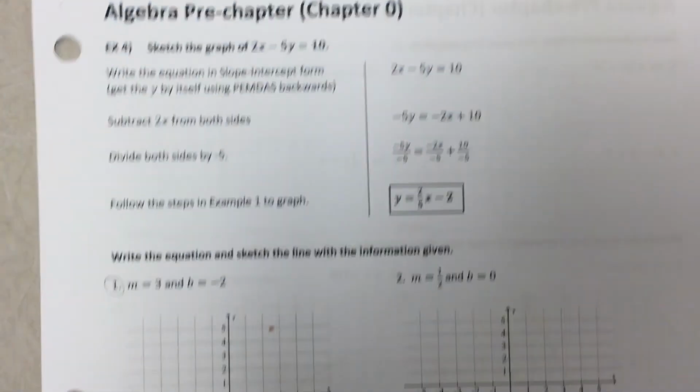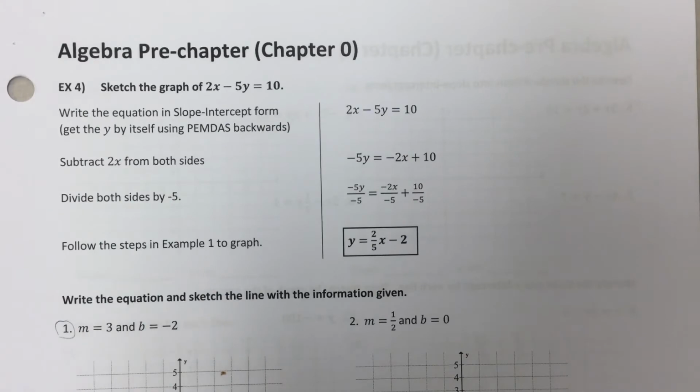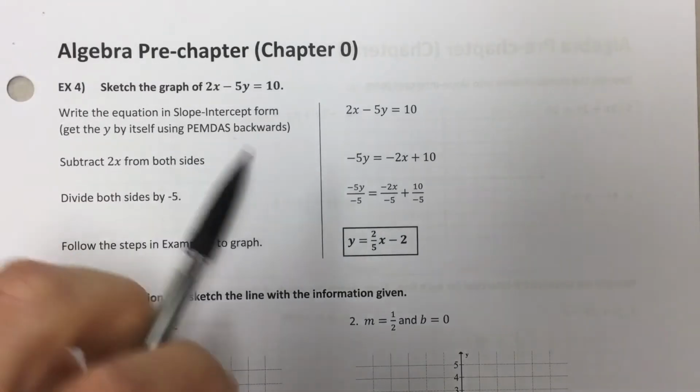As we look at one additional, last one, it says sketch the graph of 2x minus 5y equals 10. Now notice this is going to be in standard form. The y is not by itself. So that is our first goal. We want to write it in slope-intercept form, get the y by itself. So to do that, we do PEMDAS backwards.